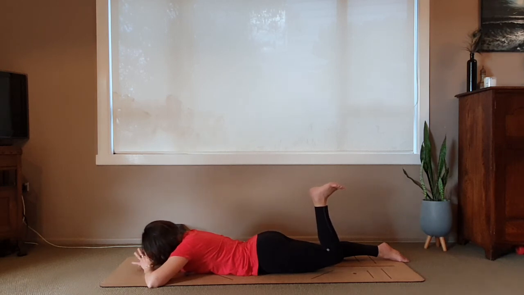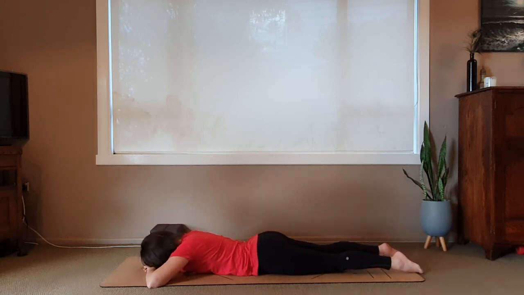Notice what this does as well, how this movement feels in the lower back. Can you still keep drawing the pubic bone down to the ground as you lift the thigh away from the ground? Okay, and then release and give it a little bit of a shake.